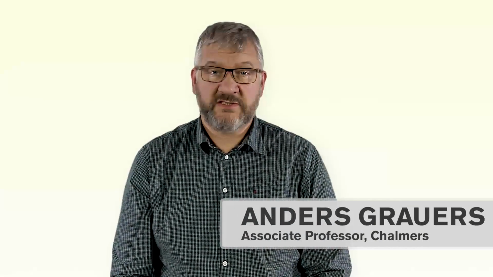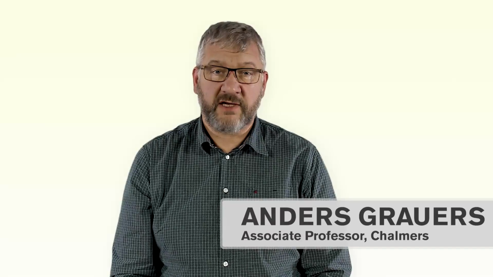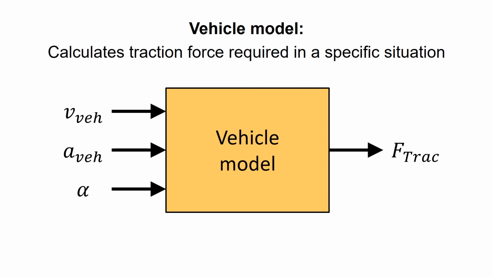Welcome! This time we will show how the equations for the forces acting on the vehicle are combined into a vehicle model, which can be used for simulation. A vehicle model is a mathematical model which can determine how the vehicle as a whole responds to different inputs. In our case, the vehicle model only models the longitudinal behavior.